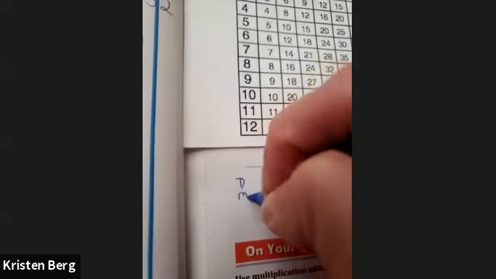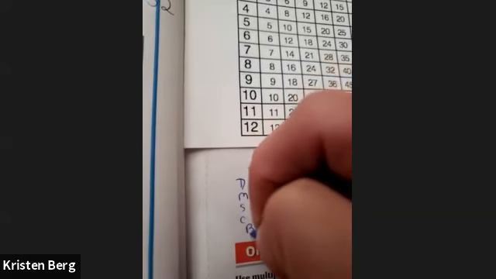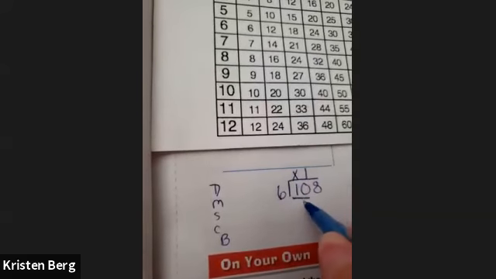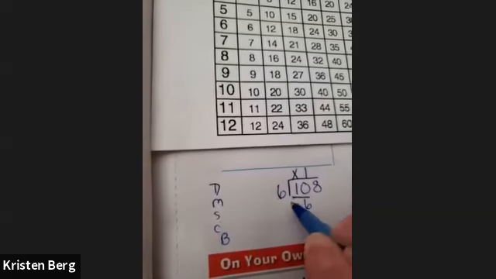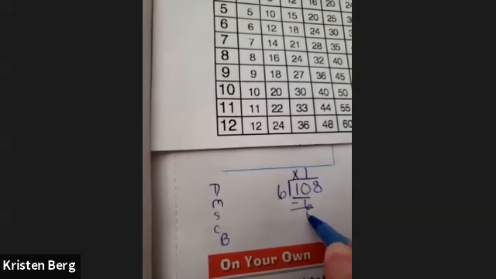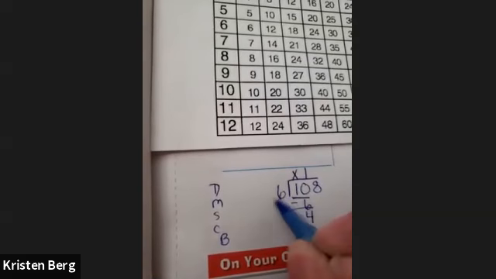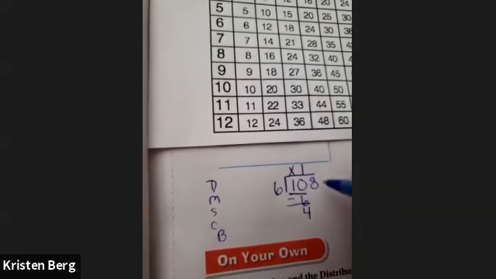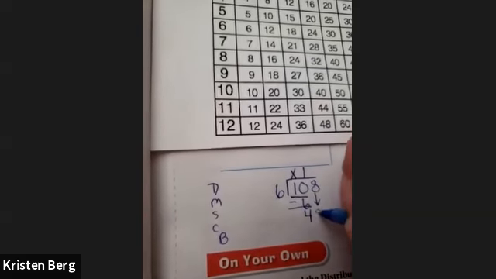So I just divided, so dead monkeys smell crazy bad. So I just divided. Now I multiply. 1 times 6 is 6. Then you subtract. That would be 10 minus 6 is 4. Check it. That's what the C means. Yes, it is smaller. So now I can bring down my next number, which is an 8.